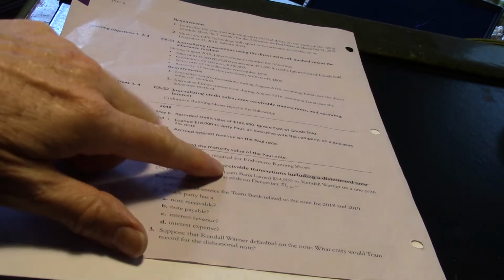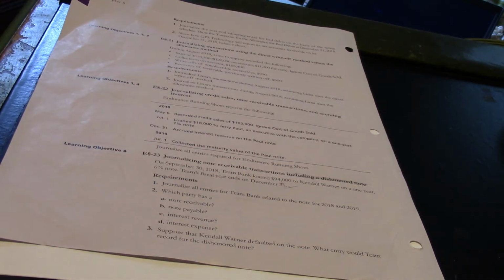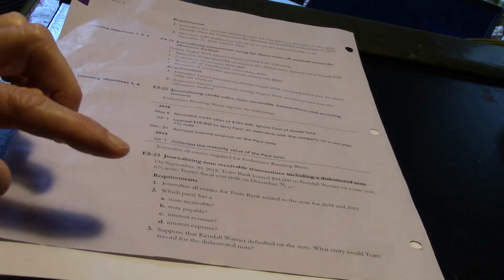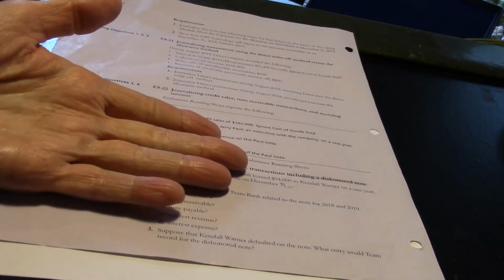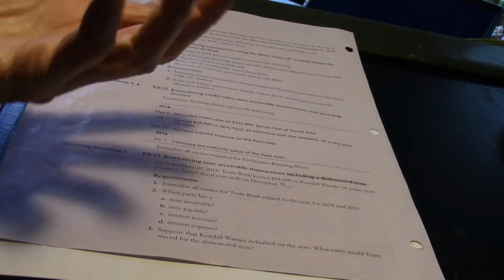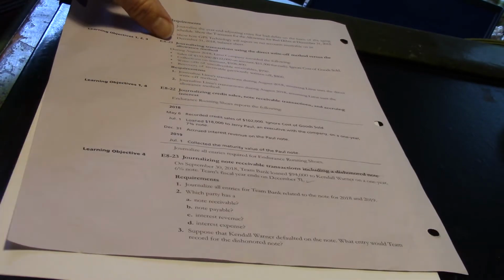So on September 30, Team Bank loaned $94,000 to Kendall Warner, 1 year, 6% note. All right, so these are transactions that can happen with a note. So certainly when you issue the note, then interest becomes due and people repay the note. All right. So we'll talk about all those examples, and it's important to understand how interest works. All right, so let's do the first one.